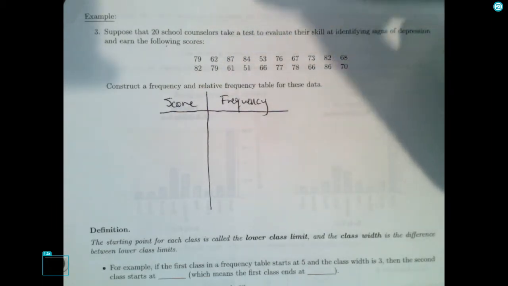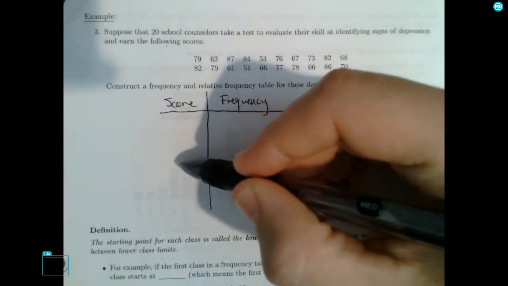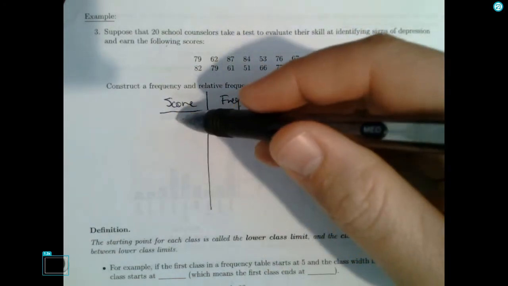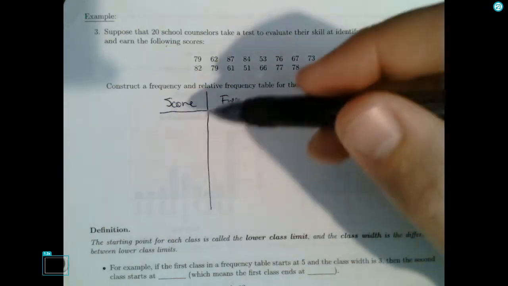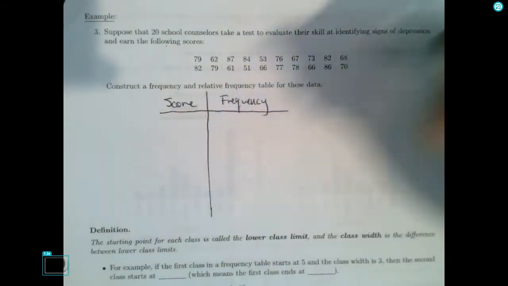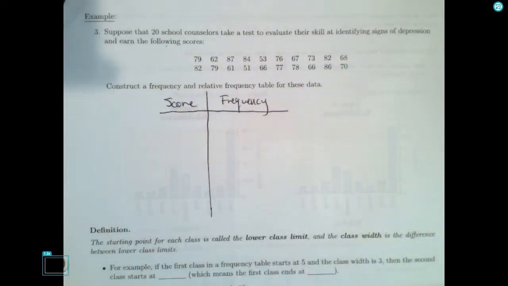The smallest one is 51, so you could say 51, 52, 53, 54, 55, all the way up to the largest one, which I think is 87. So you could just list off 51 to 87. But then the frequencies on each of those are going to be like 1, 1, 1, 1, 1. It's not going to really organize the data very well.